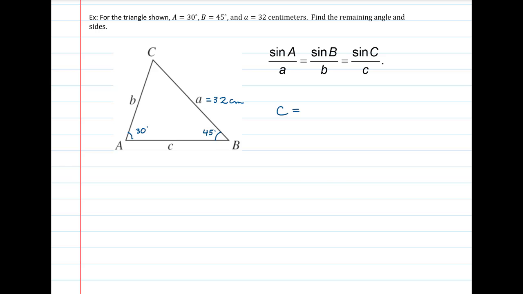The first thing I can figure out right away, since I know the sum of all three angles on any triangle is 180 degrees, I can figure out the third angle by subtracting the first two angles that are given from 180 degrees. So we get that 180 minus 45 minus 30 is equal to 105 degrees. So this is my third angle, angle C. That was pretty straightforward. We didn't have to use the law of sines to figure that out. It's just a basic fact from geometry. The sum of three angles on any triangle is 180 degrees.